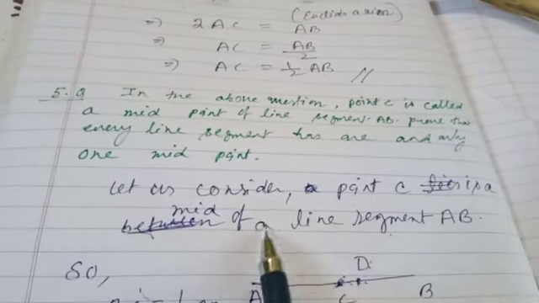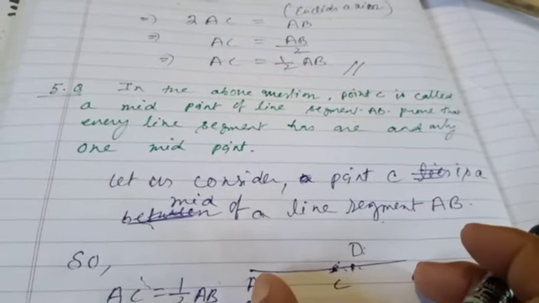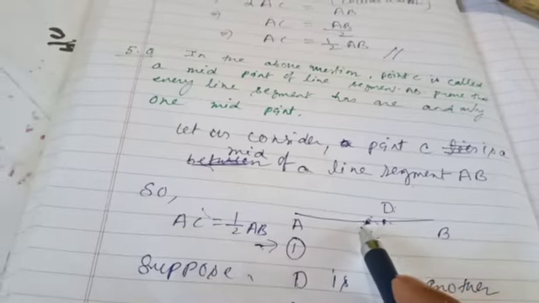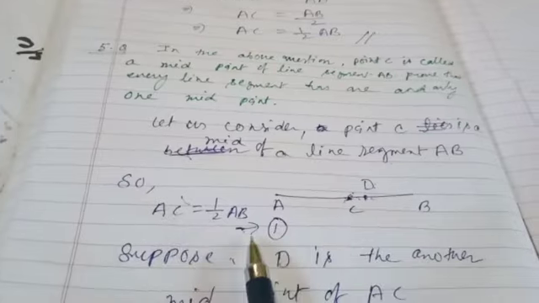Okay. Let us consider point C is a midpoint of a line segment AB. I am taking point C as a midpoint of line segment AB. First, try to understand. Let us consider point C is a midpoint of AB. So when C is a midpoint, what do you get? AC is half of AB. So you can write here also: AC equal half of AB. Don't forget, you need to prove one midpoint. A line segment has only one midpoint.